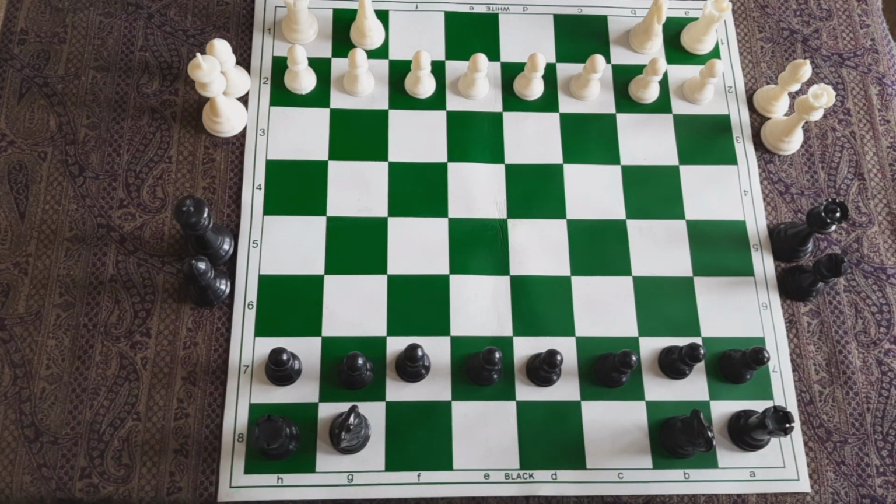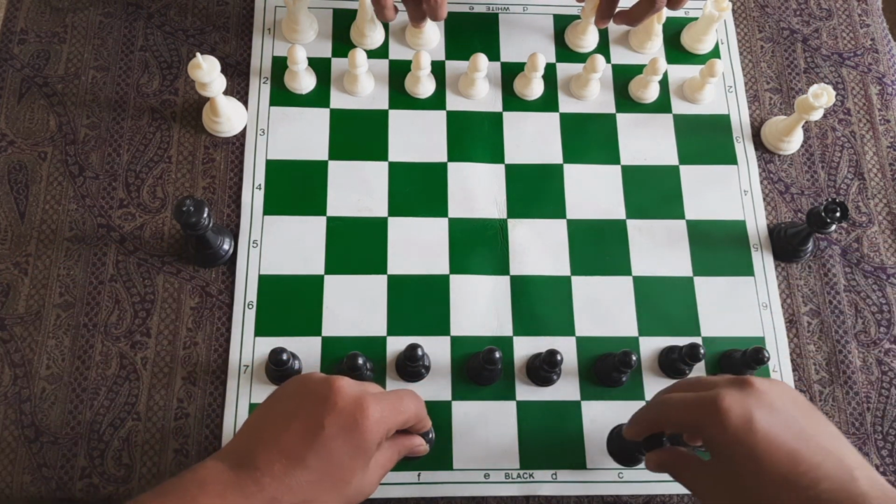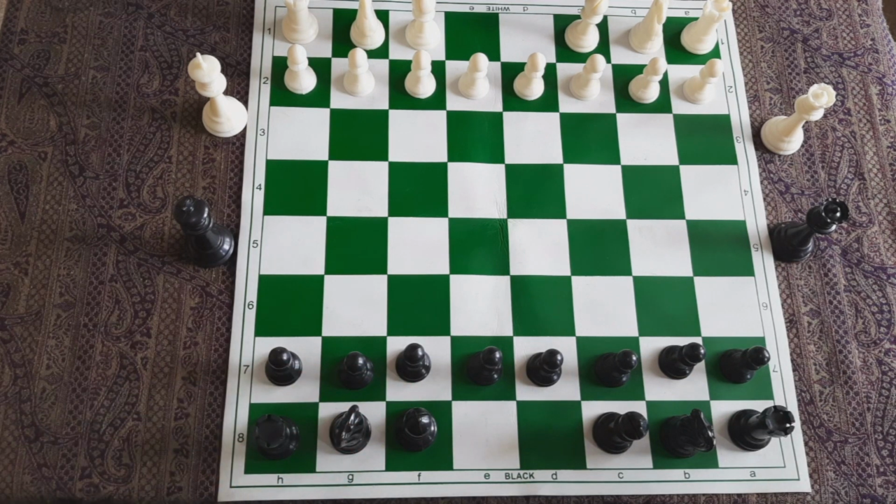And C1, F1 squares of white and C8, F8 squares are going to be occupied by bishops.